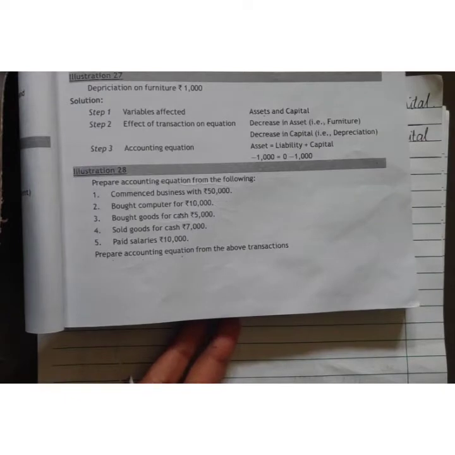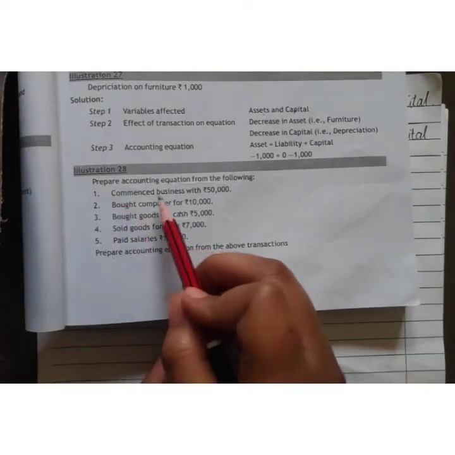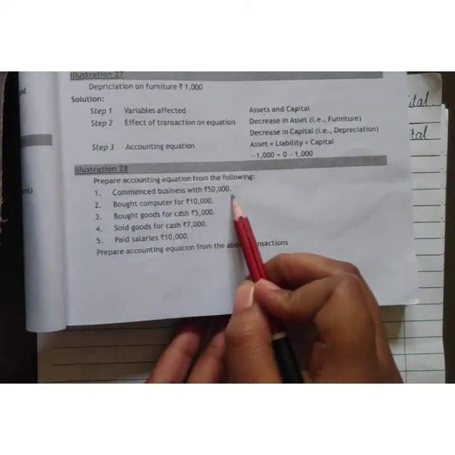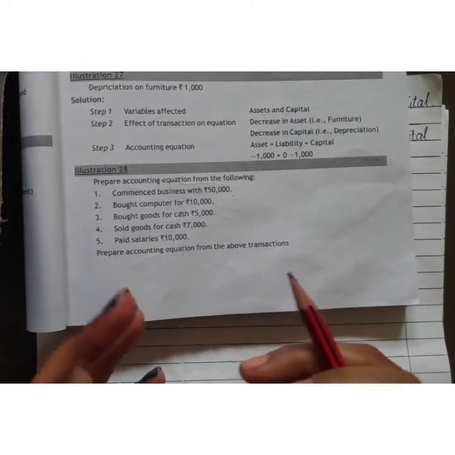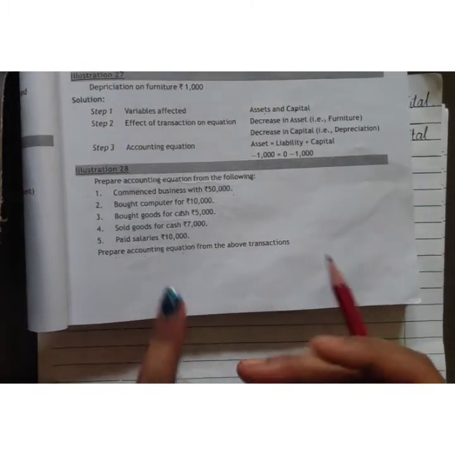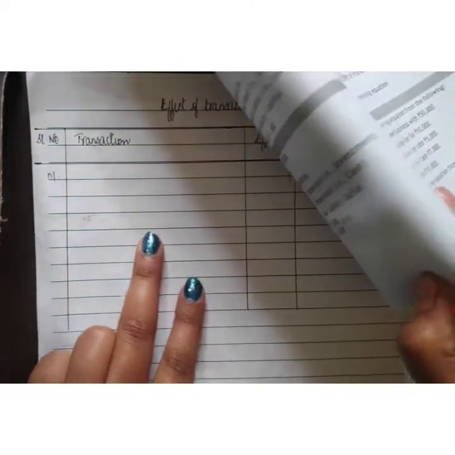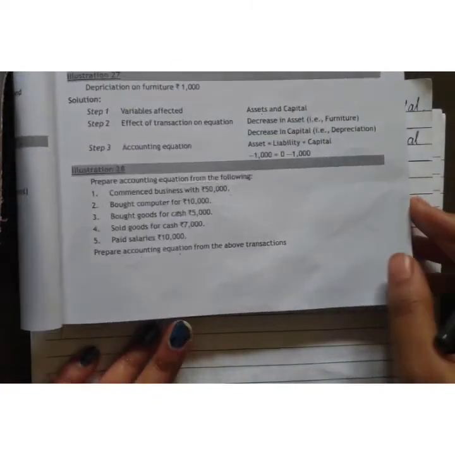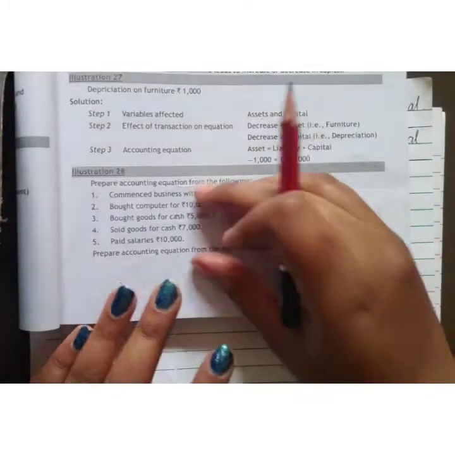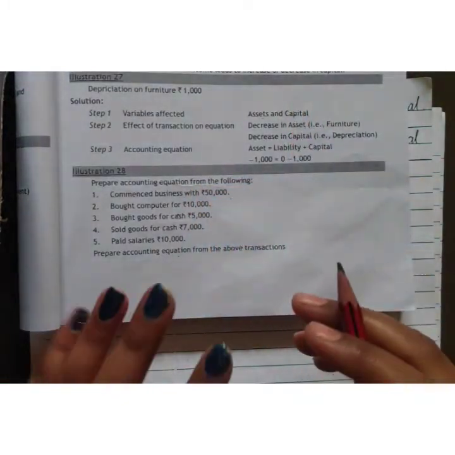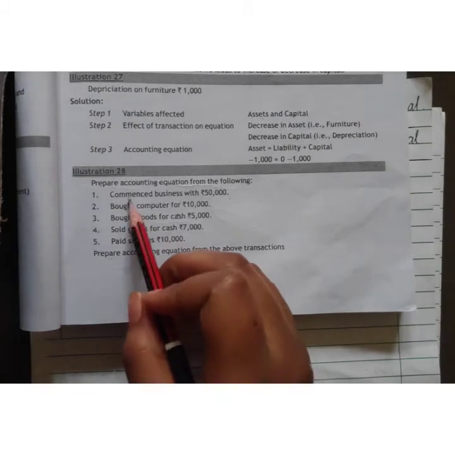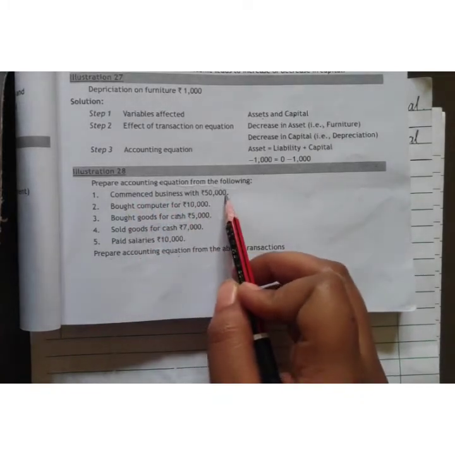So what is the first transaction? The first transaction is commenced business with rupees 50,000. So when you are solving the answer, I want you to write down all these questions, because I'll not be able to take the book here and again take out the answer sheet here. So that's why I want you to write down this in your book, so that it will be easy for you when you're watching this. Okay. So the first transaction is commenced business with rupees 50,000. Now let's put that into a table now.